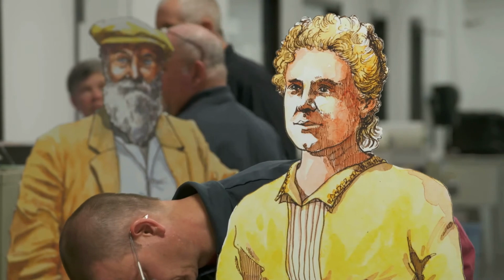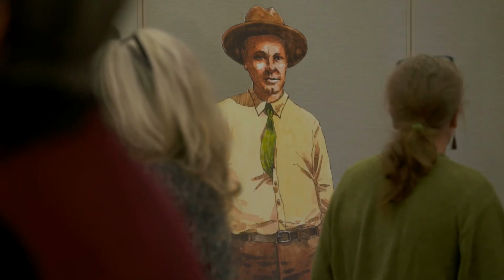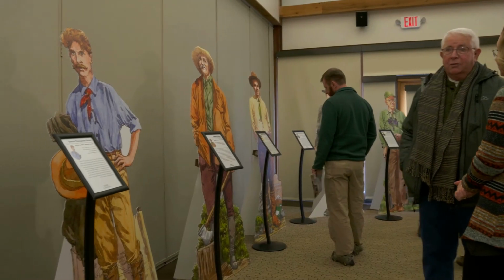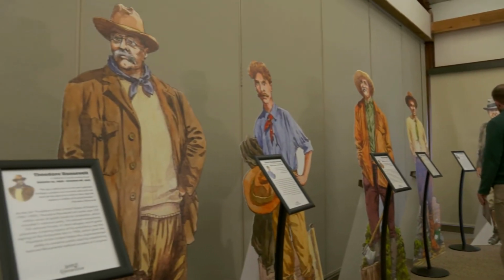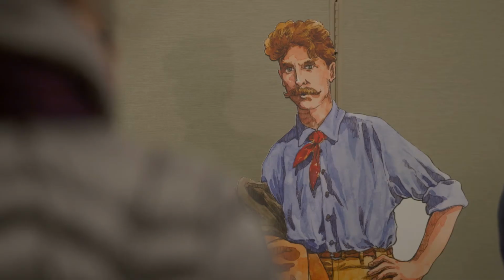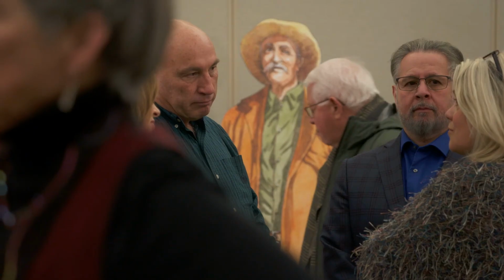And now we needed an introduction. We needed a way for the audience to get better acquainted with these legends. We needed to hear their voices and to learn their stories. So we created a book. Each of the legends was credited with a title defining their contribution to conservation. And finally, we added an audience.